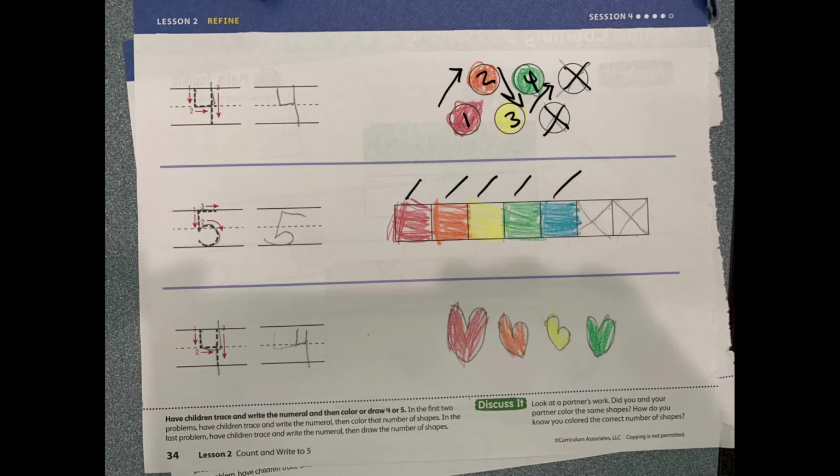Same thing for the second problem: 1, 2, 3, 4, 5, and then crossed out the squares. The final problem, she drew the shapes herself and therefore did not need to cross them out.